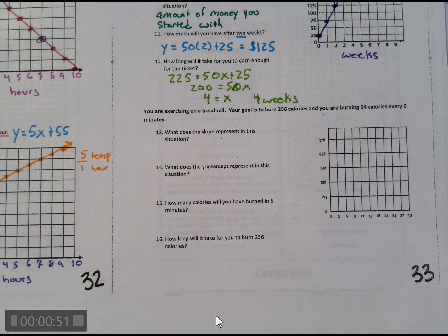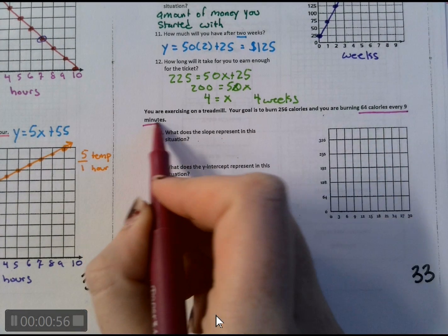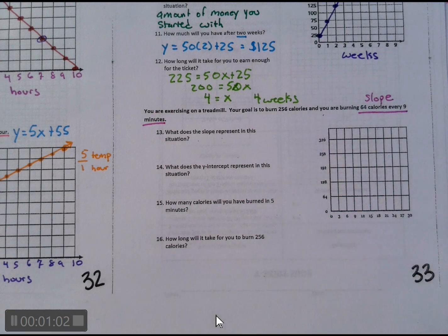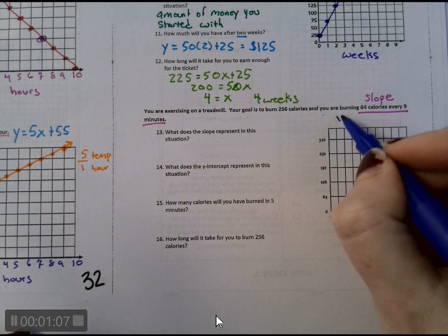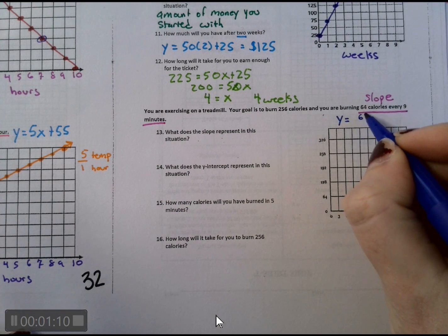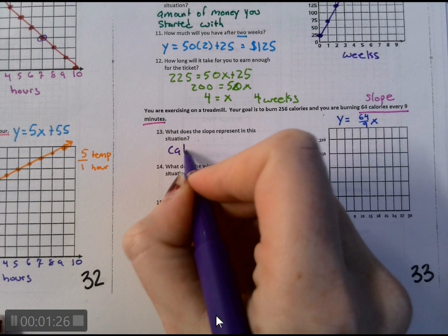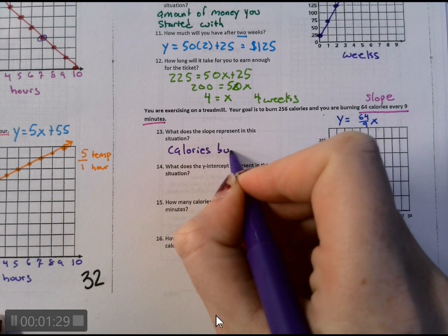Okay, so our y-intercept is going to be 0. And then we are burning 64 calories every 9 minutes. So this is my slope. Okay, so our equation this time is actually going to be y equals 64 over 9x. Okay, that's it. That's our slope. Okay, so what does our slope represent in our equation? It represents how many calories we burn every 9 minutes, or just calories burned.